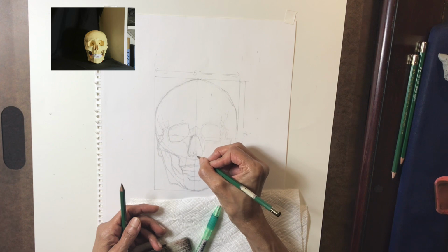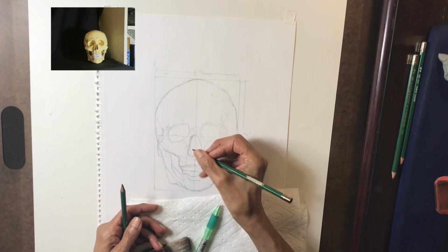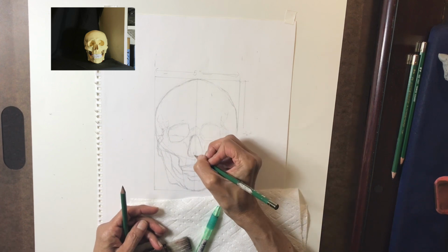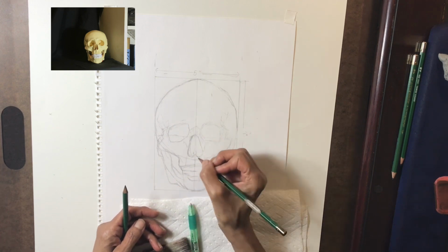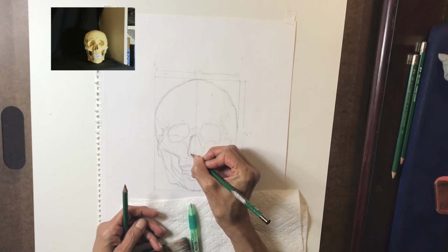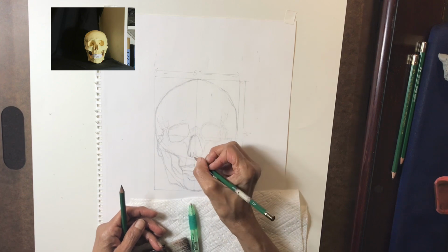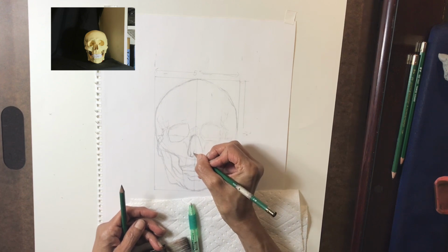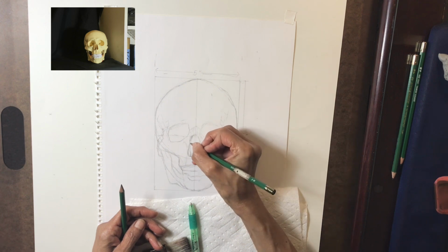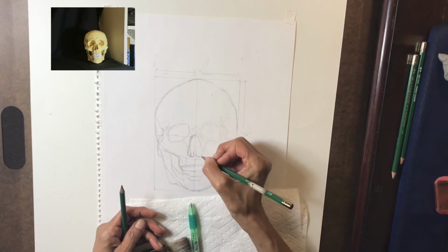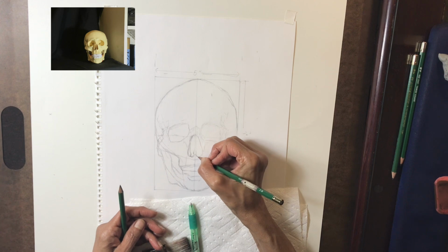These are darker because there's a strong sense of shadow that comes in through there, because at this point it's really dipping into that cavity. I can make these a little darker in here too, to describe that sense of the cavity.